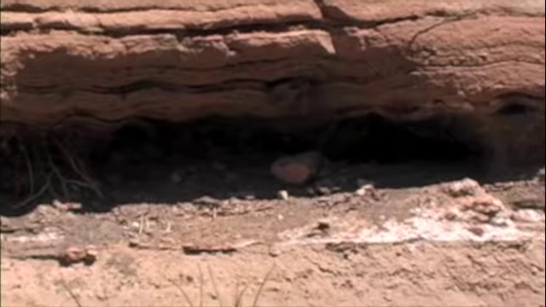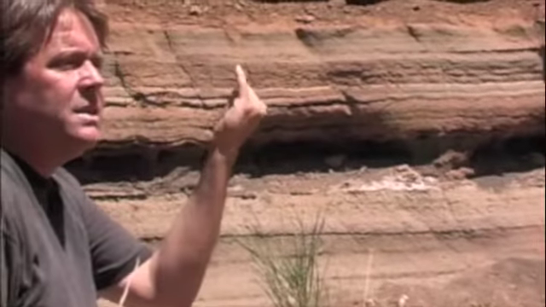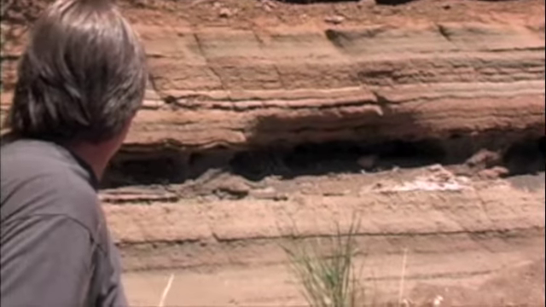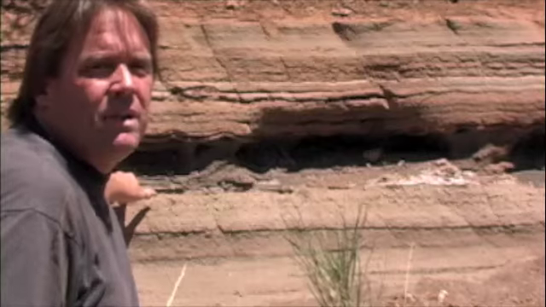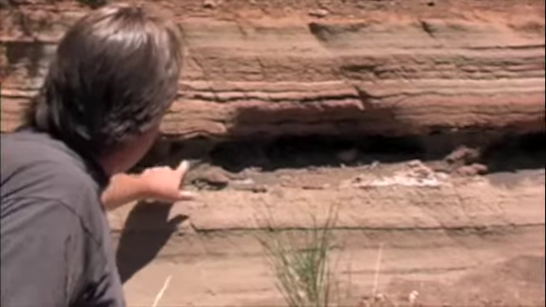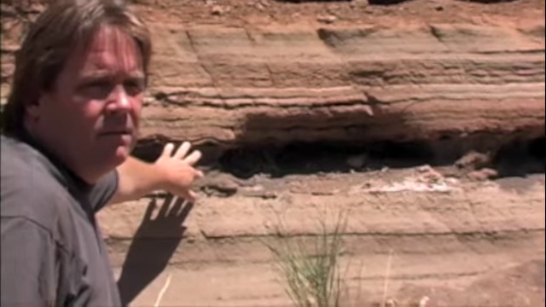And cross-bedding indicates current, and our clast sizes in here become at least pinky nail sized. I've got a little piece right there. You can see that that's that large. Wind doesn't move stuff that big. So just looking at that cross-bedding right there is telling us we've got a water deposit.